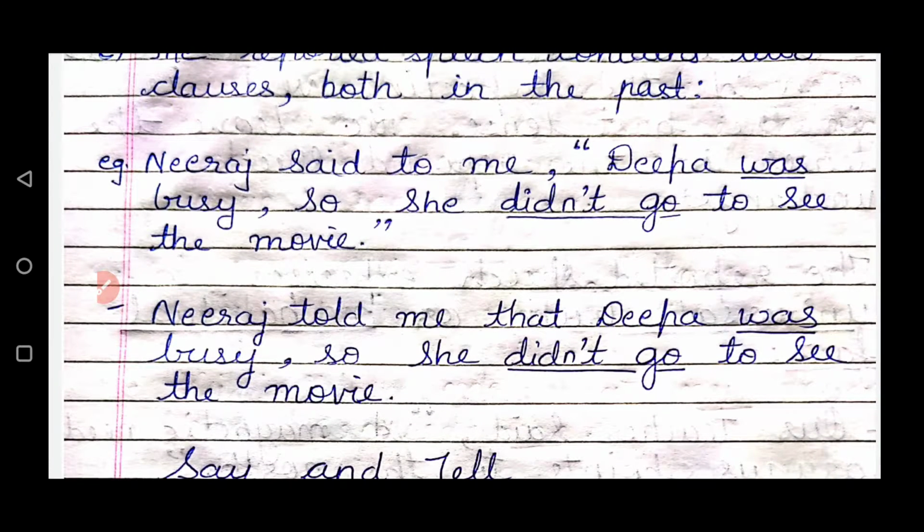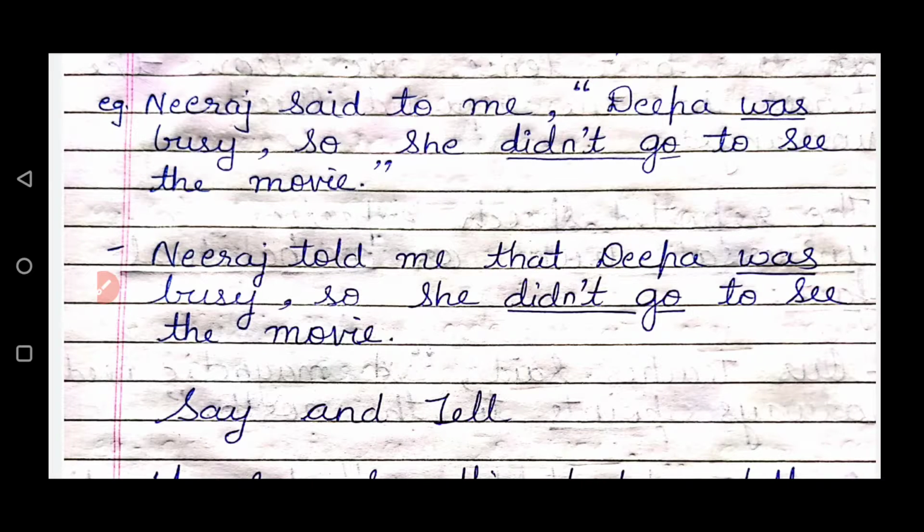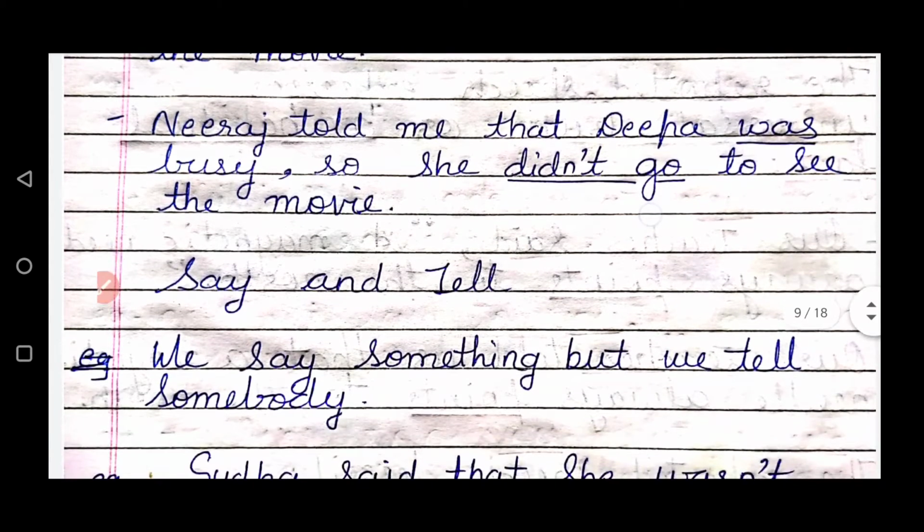Neeraj told me that Deepa was busy, so she didn't go to see the movie. Right? There is no change. Only the inverted commas and the comma have been removed and the conjunction "that" is introduced. That's it. Apart from these basics, there are no changes in the tenses.